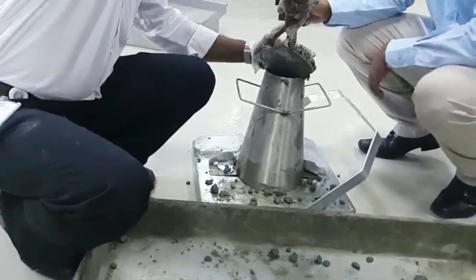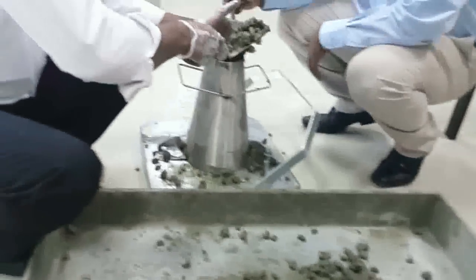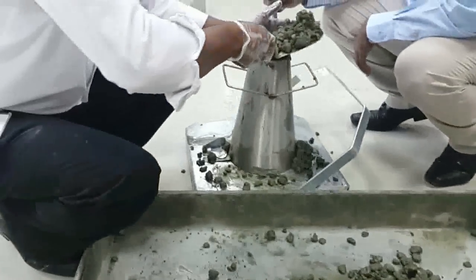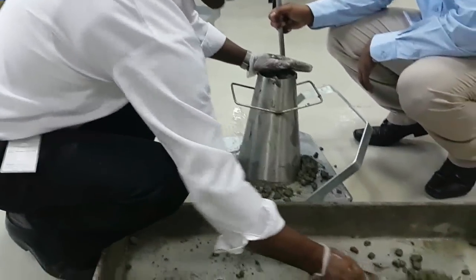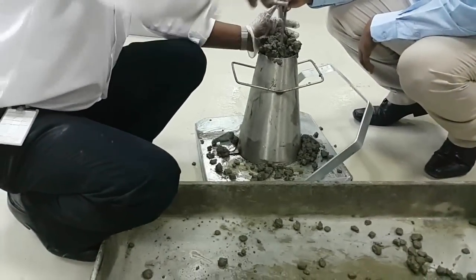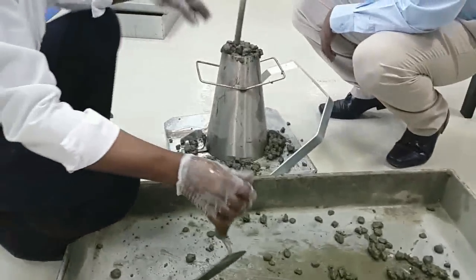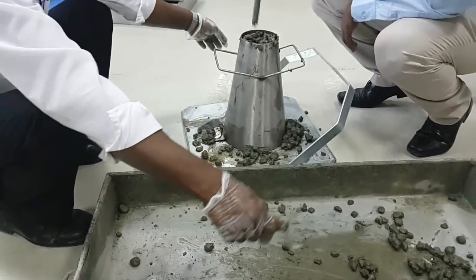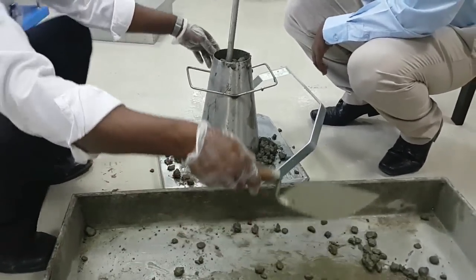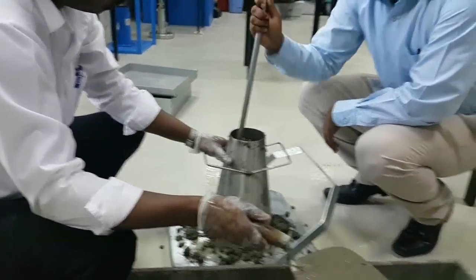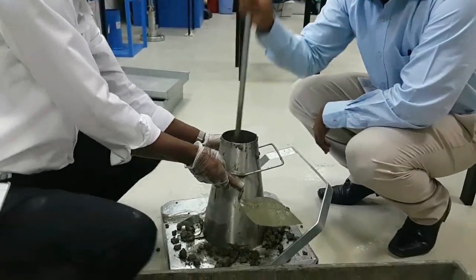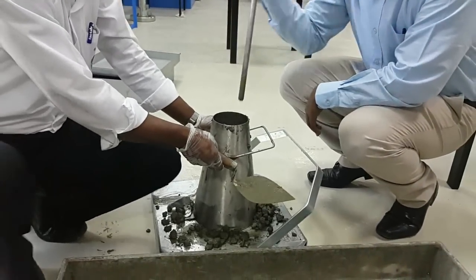Okay, now fill the top layer. Okay, wait. Now again 25 times. Now complete this, fill it up to this top part.